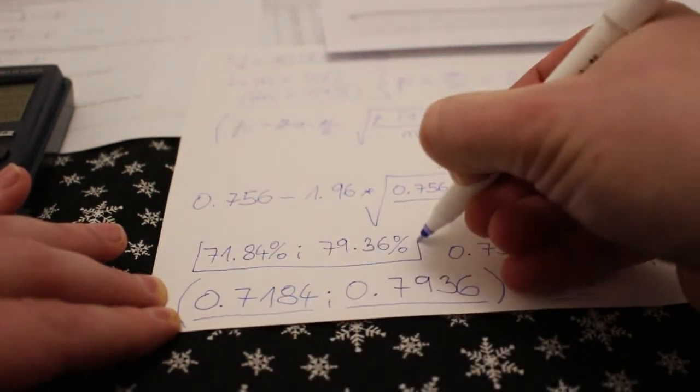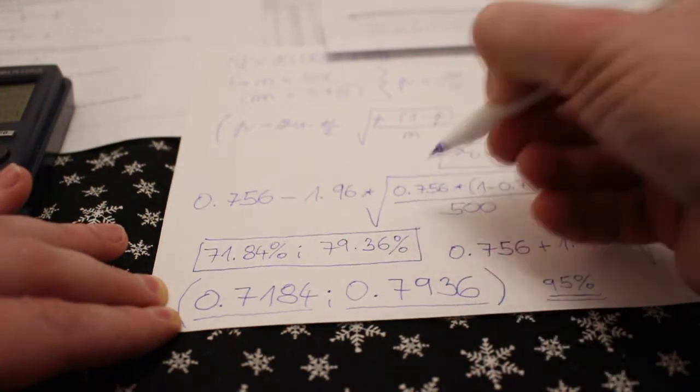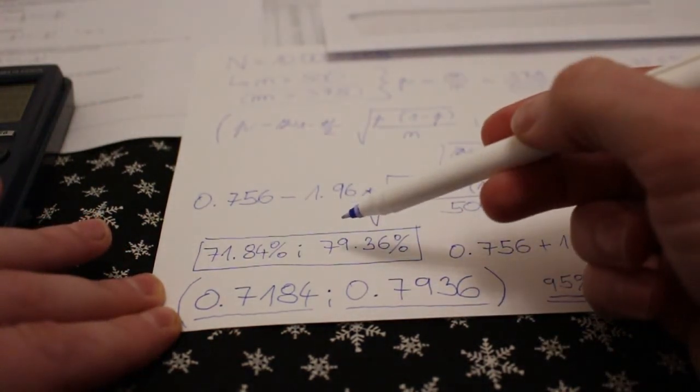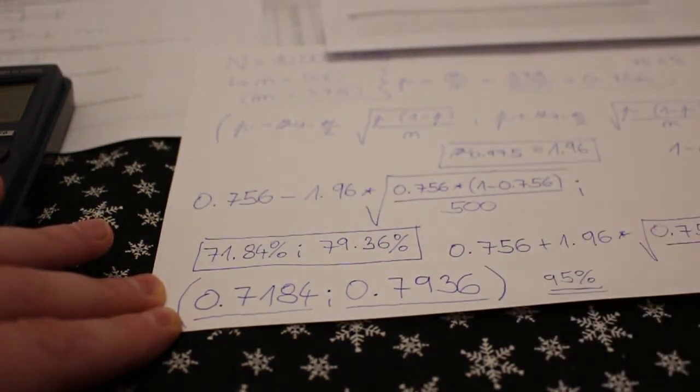So this is your expectation of the proportion of premium quality products.